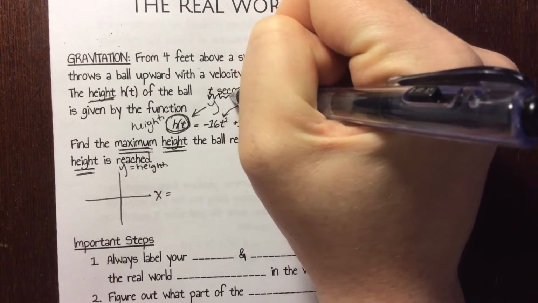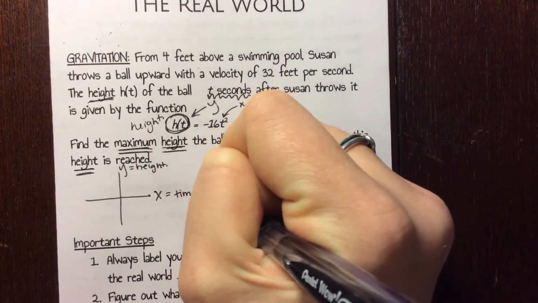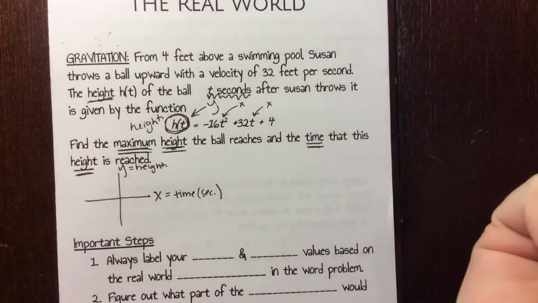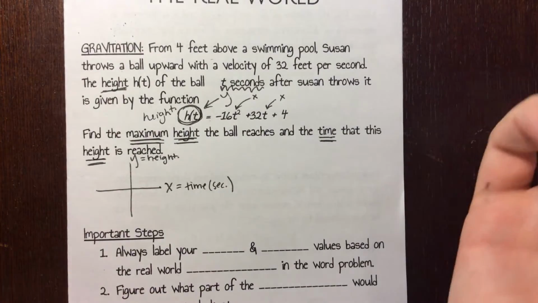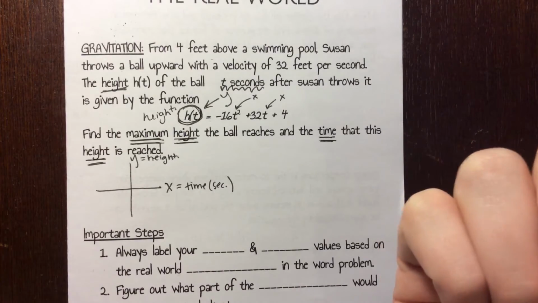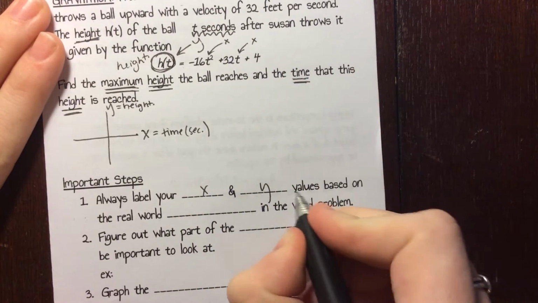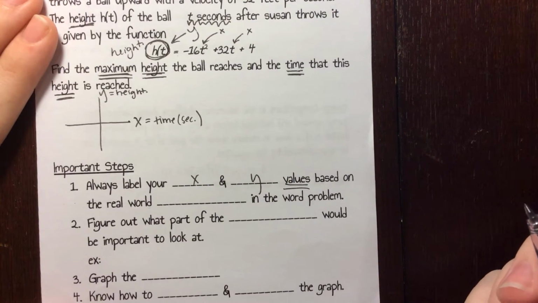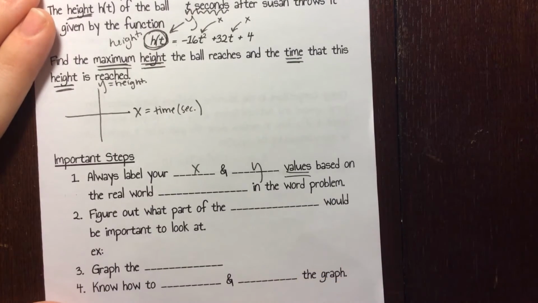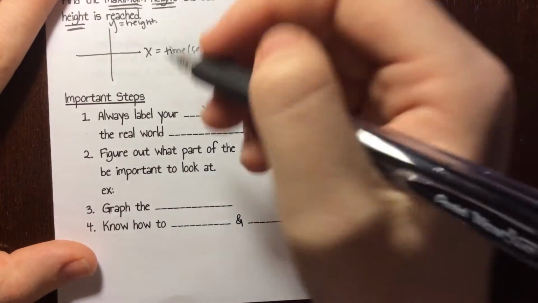The t represents the seconds, or the time, and we'll write it in seconds so that we know what our parabola is talking about. After you label your x and your y values based on the word problem, then we're going to graph our function. So always label your x and your y values based on the real world measurements.